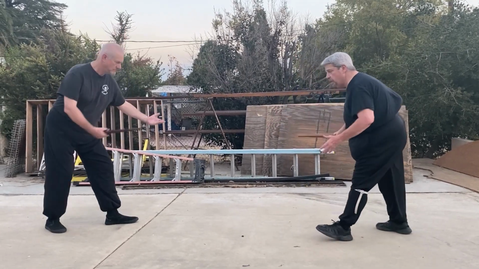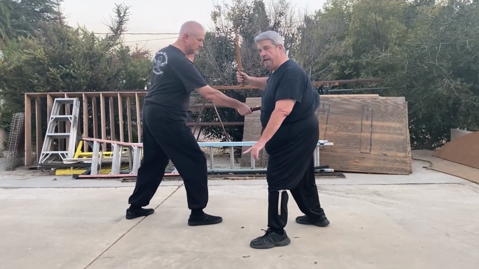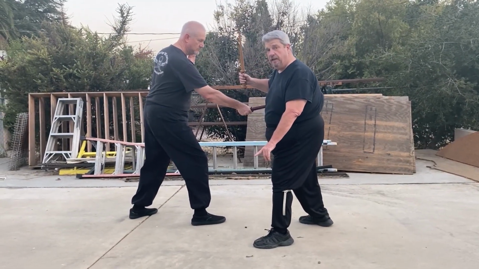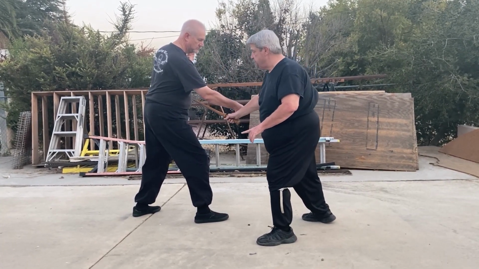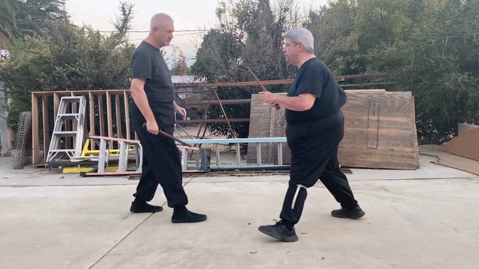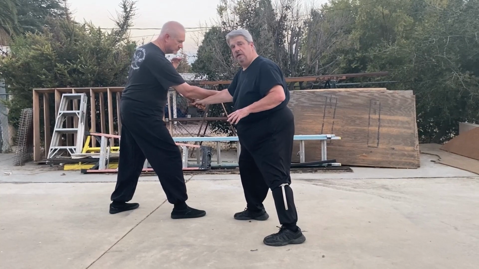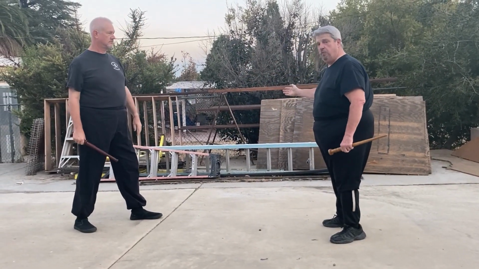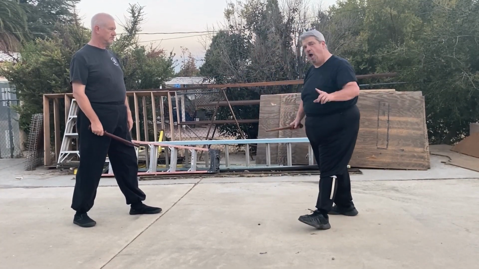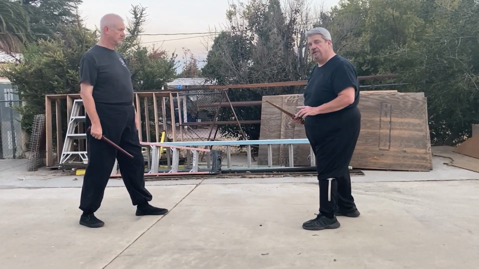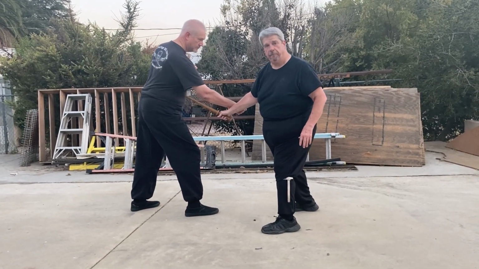Now in this technique, my opponent will attack with an Unterstich, and when he does, I'm going to step offline with the diagonal step to my left front, while at the same time bringing my dagger up and around. I'll displace and thrust. So the key to this is that my motion must be one continuous, unstopping curve. I'm not blocking. And that is the biggest mistake I see people make when they do this technique. They do this, and then they stab.